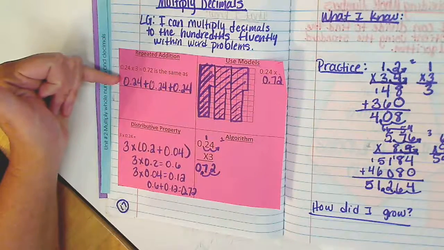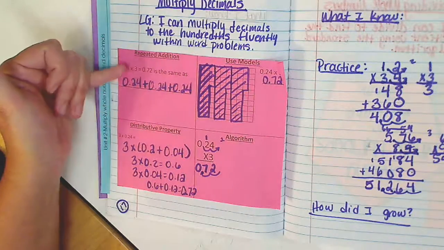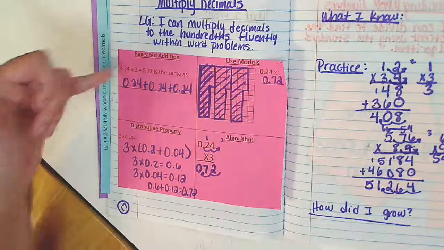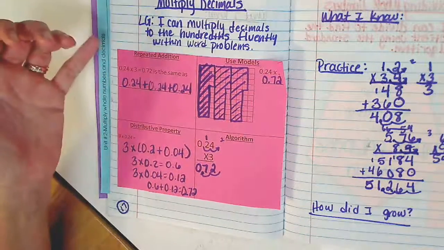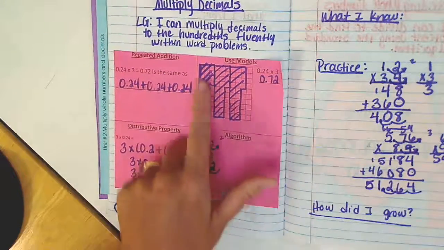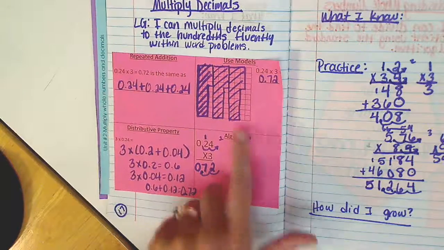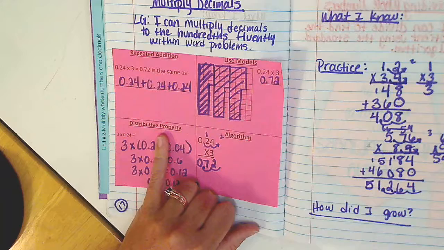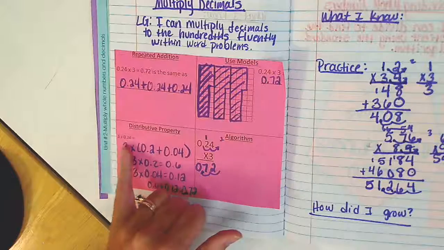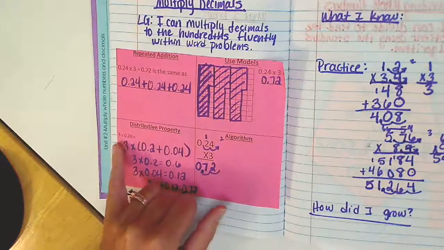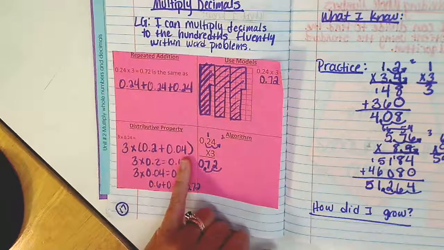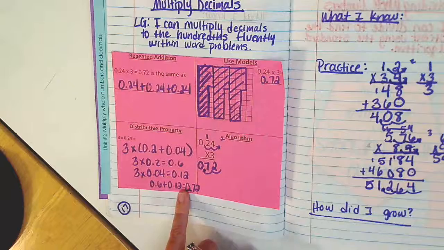They could use repeated addition if they're multiplying by a whole number. Going back over this, if they were doing 24/100 times 3, it'd be 24/100 plus 24/100 plus 24/100. We could use the models like we did in the previous one, showing those three groups of 24/100. We can use what's called the distributive property, which is very algebra type, where we're taking the 3 and multiplying it by both places. So we take the 3 and multiply it by 2/10, take the 3 and multiply it by 4/100, and then add them together.